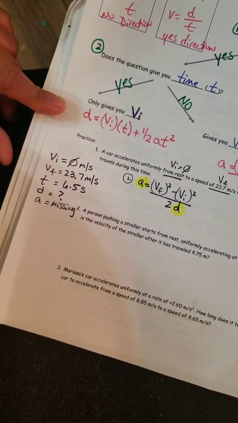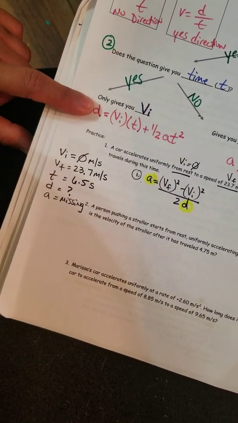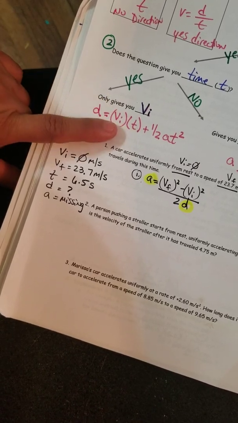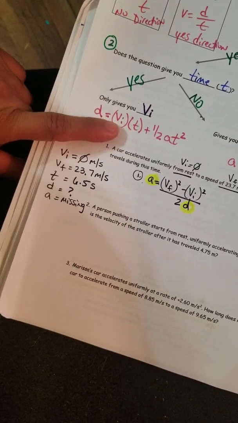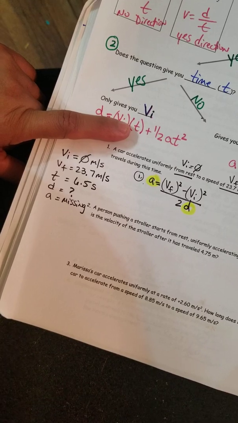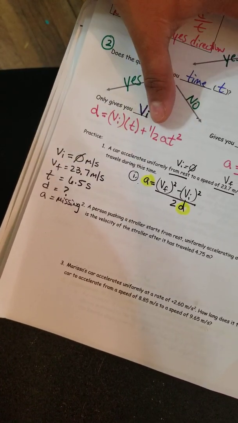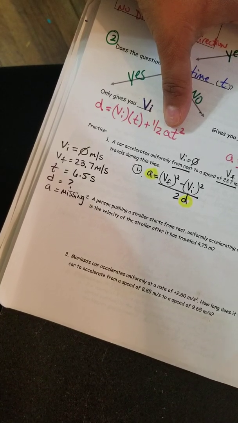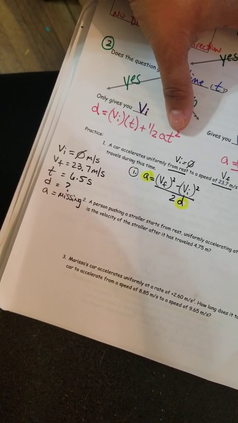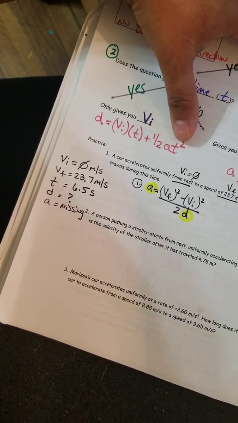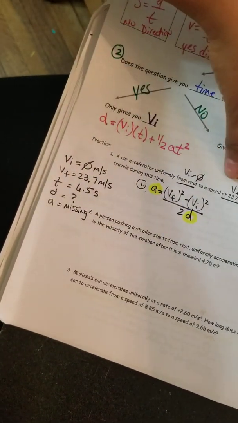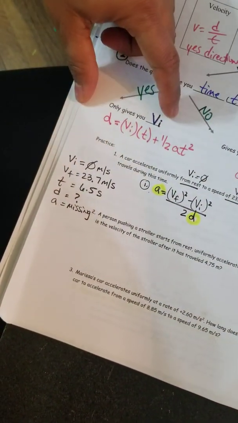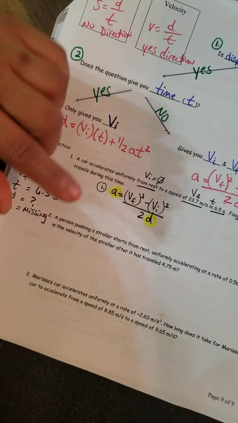It's not a 100% guarantee. Do I have the D? No, that's my unknown. Do I have the V sub I? Yes, I do. Do I have the T? Yes, I do. 1/2, a given. Do I have the A? Nope, I don't have that. Do I have the T squared? I do have that T. Well, if I can't use this one, I can't use this one, but I need to use one of those 2 to solve for the distance.